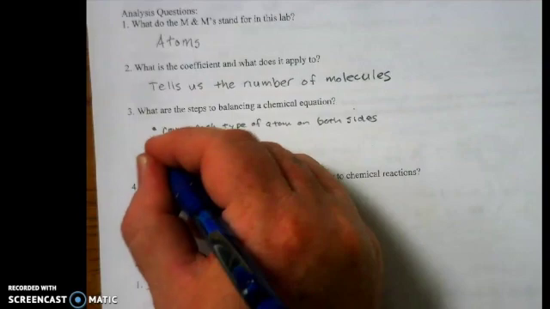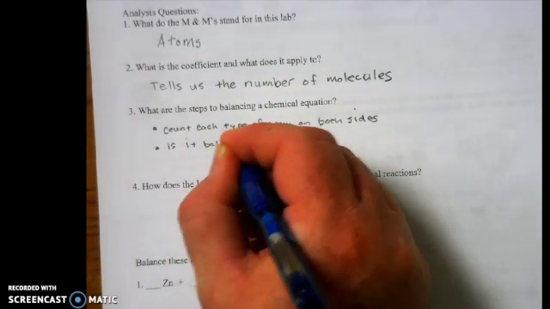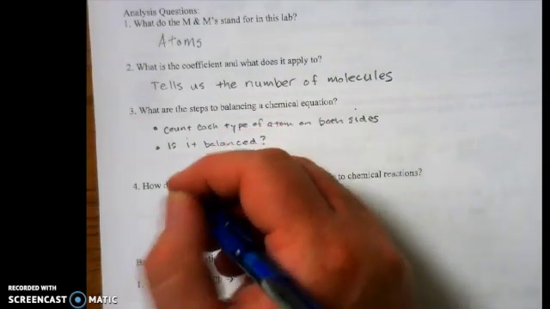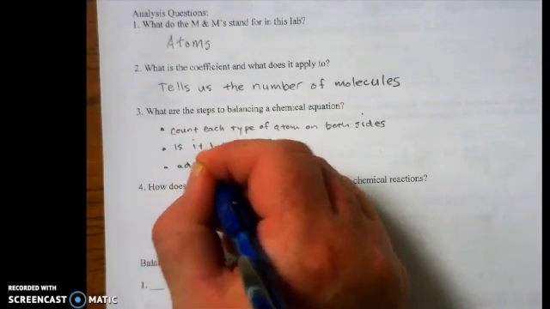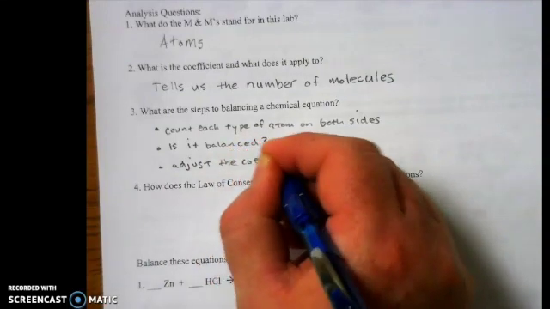Let me check. Is it balanced? And then we're going to adjust the coefficients. Adjust the coefficients until they are balanced.